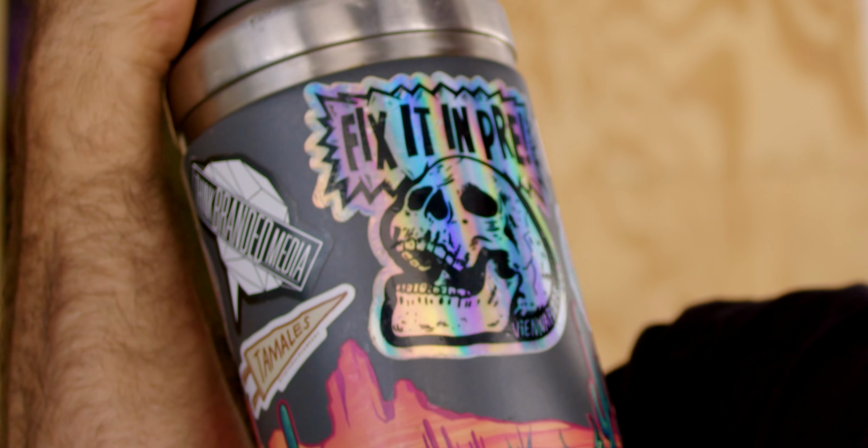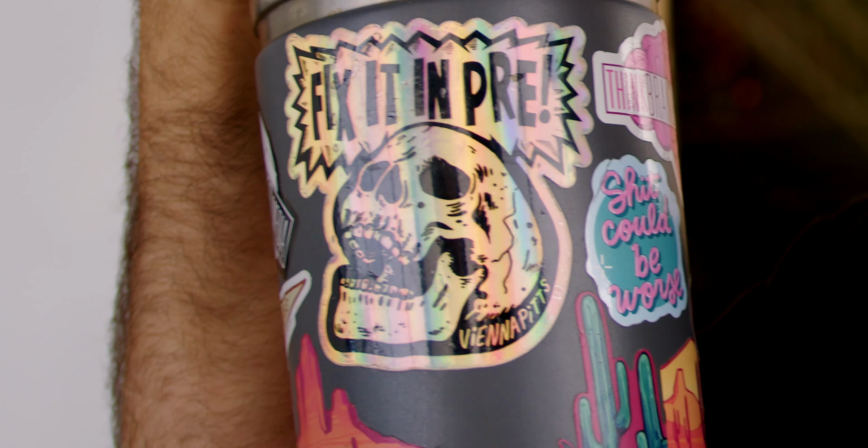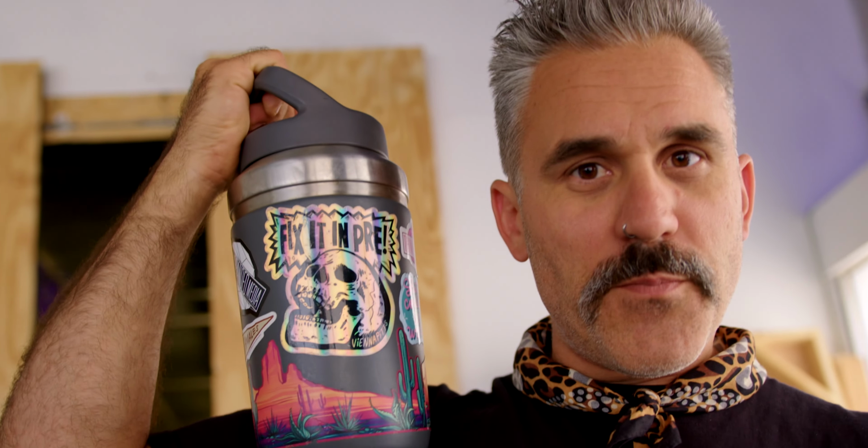Check out this sticker. There's a saying for all you who don't know. It's called fix it in post. The sound mixer can fix that noise, or a graphic or VFX artist or editor can fix that little something. That's the editor's worst nightmare, obviously. So these clever guys made this little campaign, fix it in pre.